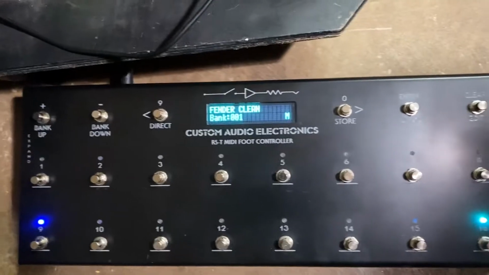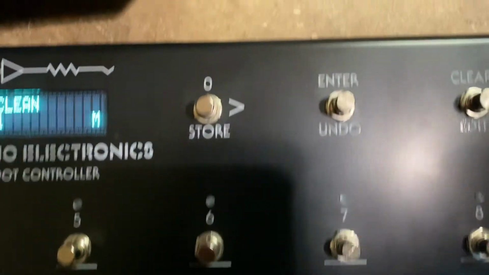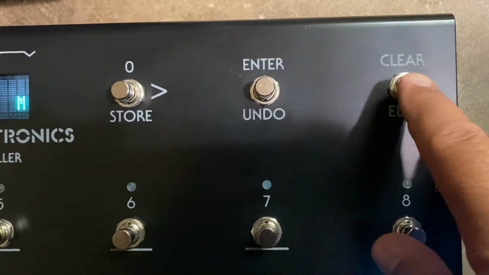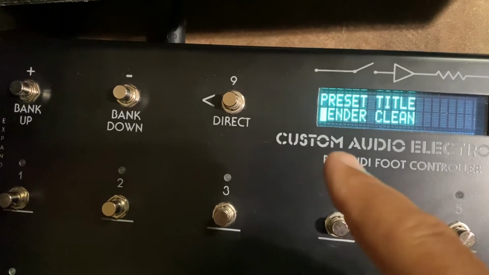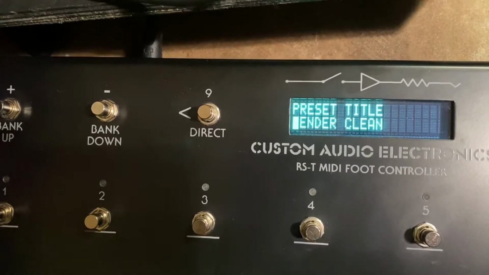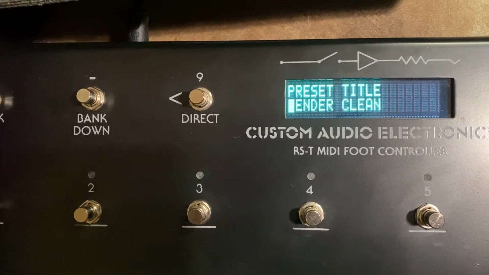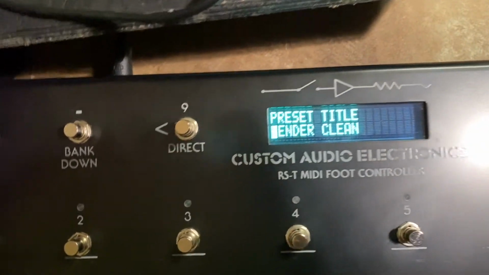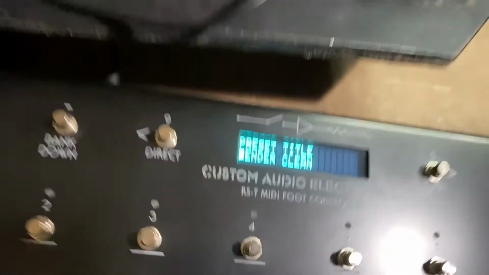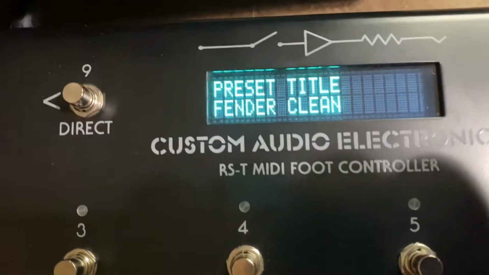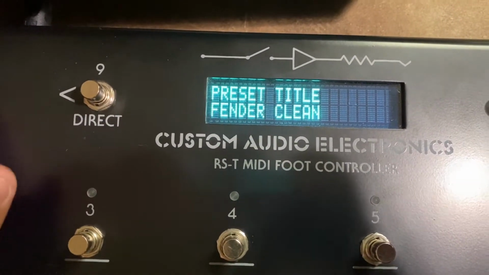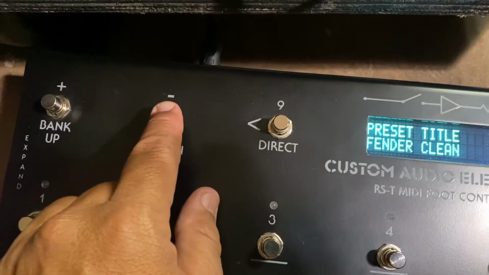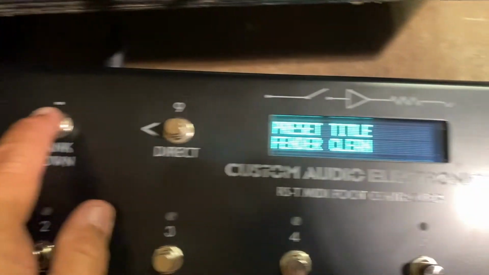Okay, so getting back to this thing, the way you get into the edit menu system is through this edit button. Now I'm in edit mode. You see that box that's flashing means that I'm in edit mode. And this particular function in the edit menu system allows me to title a preset. I'm going to toggle up to the next item in the edit menu.